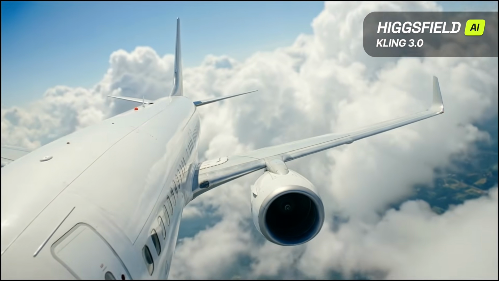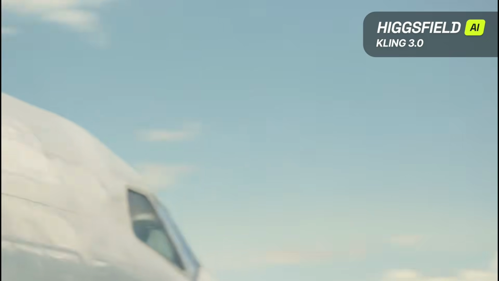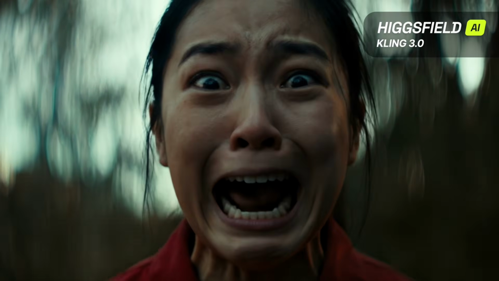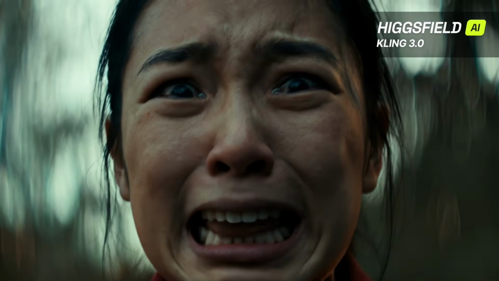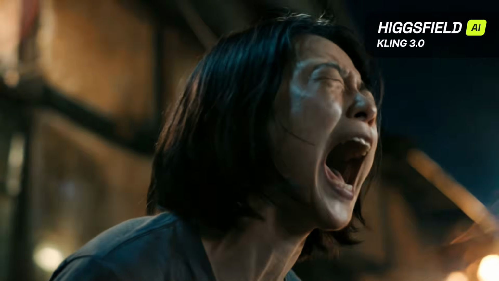With Kling 3.0's multi-shot direction, sequences flow seamlessly from one shot to the next, no lost continuity. Whether it's raw emotion or explosive action, everything stays coherent, giving your story that cinematic flow from start to finish.